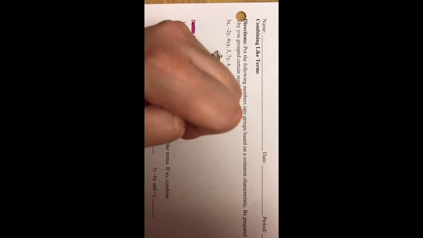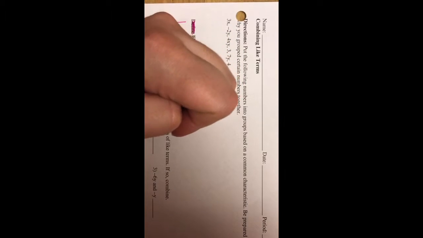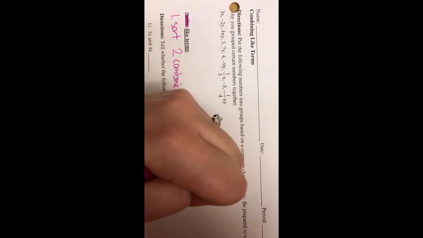So if you weren't in class today, you didn't see our combining like terms lesson, but I wanted to go ahead and go through it with you. As a reminder, when we combine like terms, I'm going to cross this define off. The first thing we do is sort. The second thing we do is combine and simplify. Simplify, I spelled that wrong. And then the third thing we're going to do is write in order. Sorry about the left-handedness there.